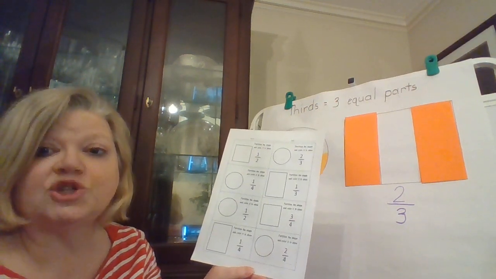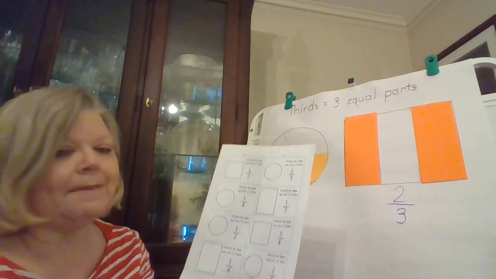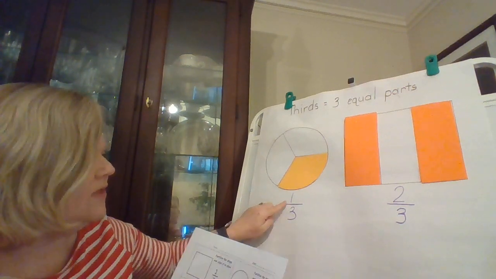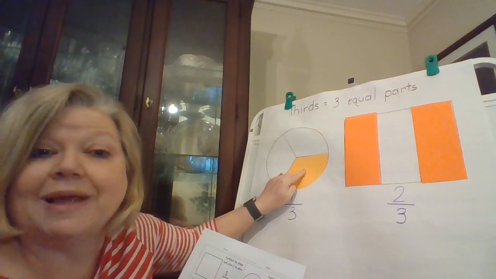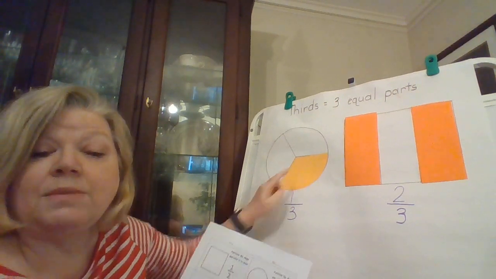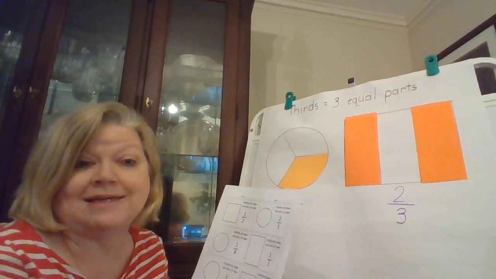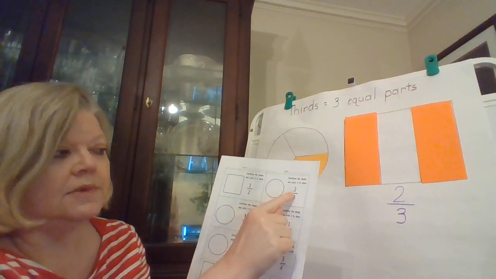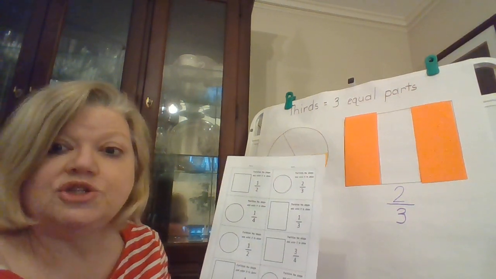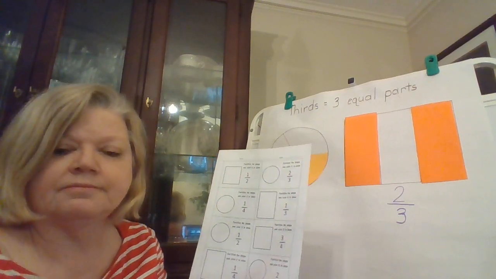Remember what the top number shows us. The top number shows us how many we're going to color in, how many we're going to shade. 1, 2, and I'm going to let you do the rest on your own.